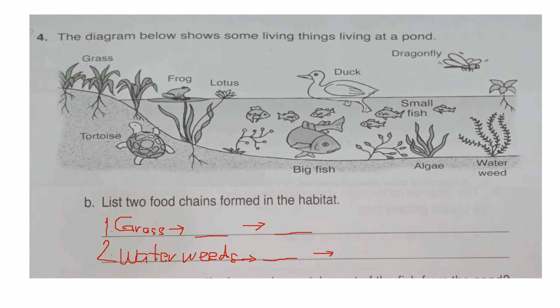And what animals can eat the water weeds? You write it here. And give me an animal that can eat this animal. Okay, basing on the diagram here. Okay, so at least give 3 animals.